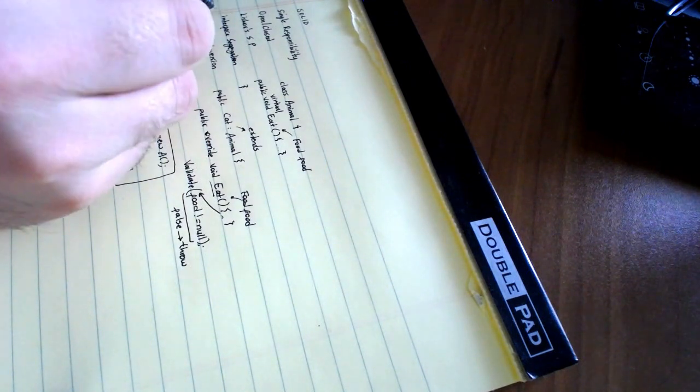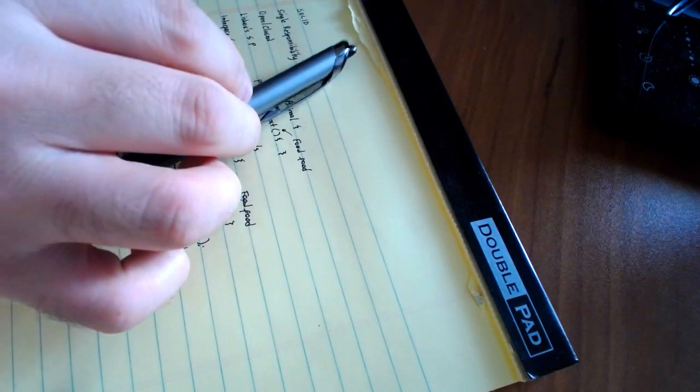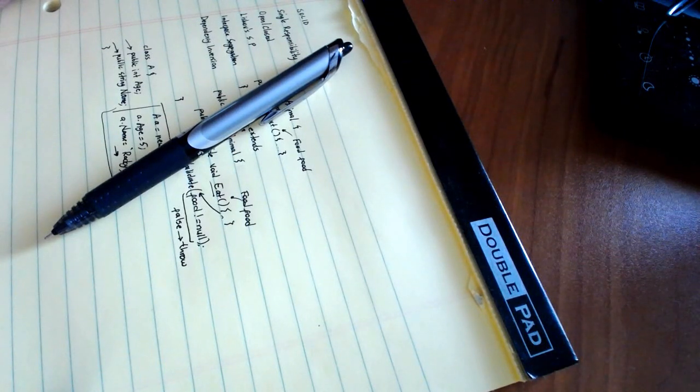Okay, let's go to the next one, interface segregation principle. So, interface segregation principle simply means that you should have smaller interfaces that are cohesive, meaning that they only do one thing. No matter how small they are, they have to do one thing.